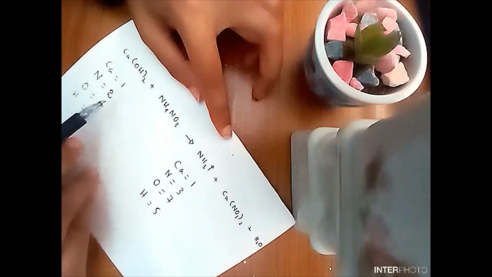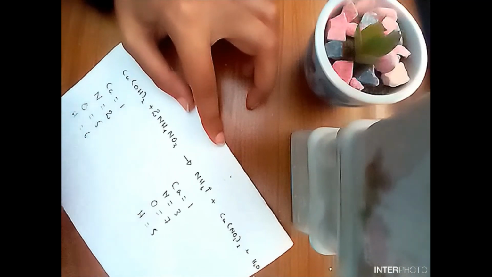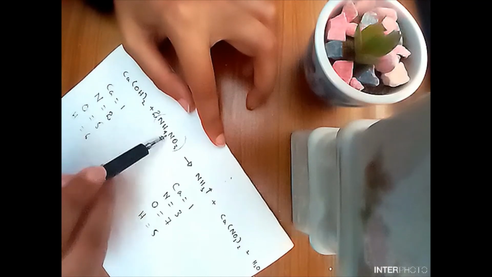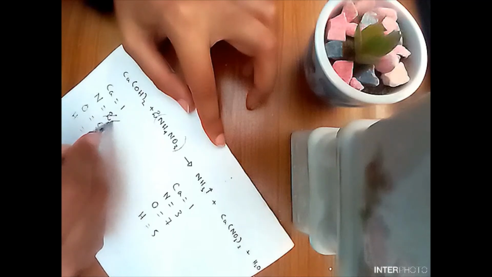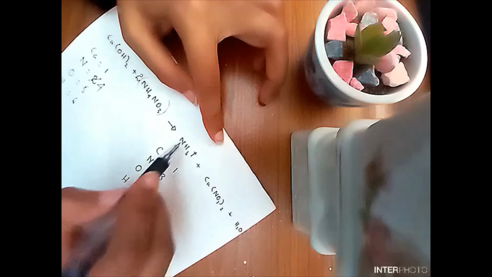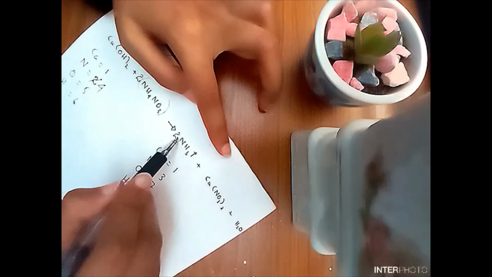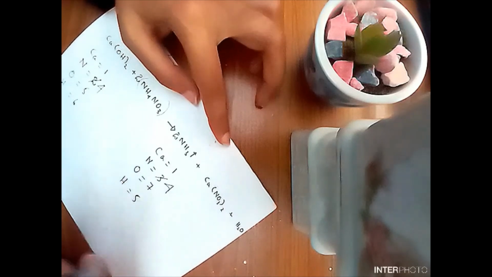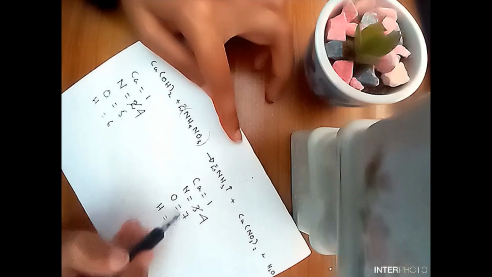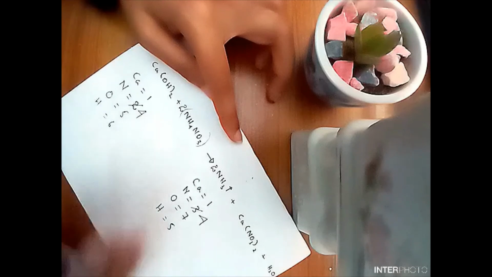So in order to balance nitrogen first, I am going to add 2 here. So now there are total 4 nitrogen atoms on this side, and we can add 2 here. So now you can see there are 2 and 2, 4 nitrogen atoms on this side also. Now oxygens, there are 7 oxygens on this side and 5 oxygens on this side.